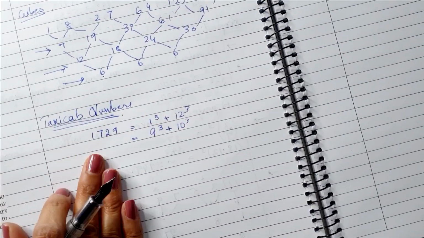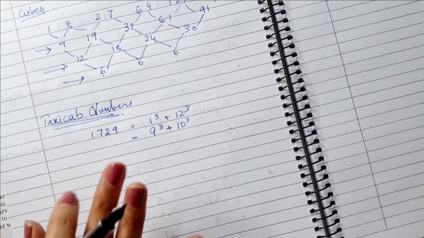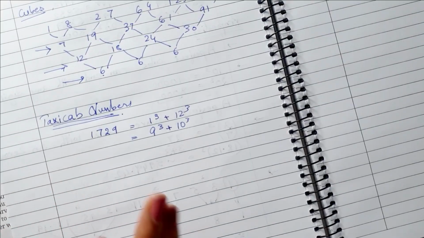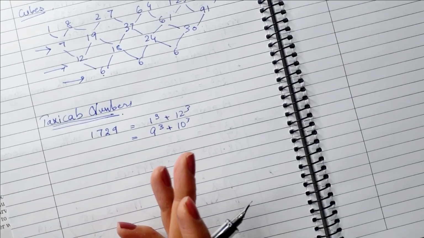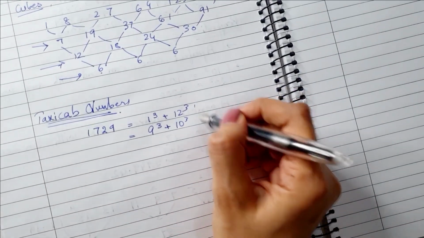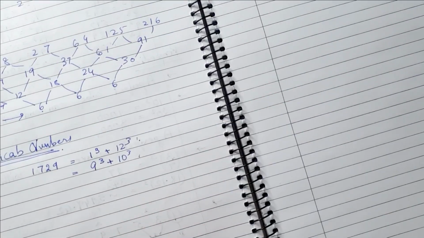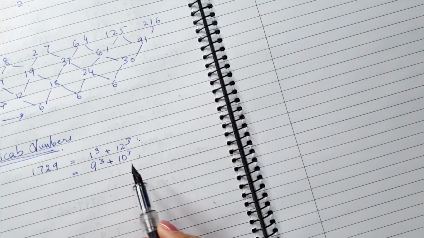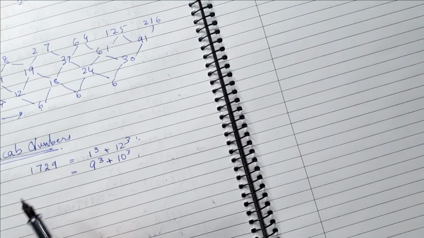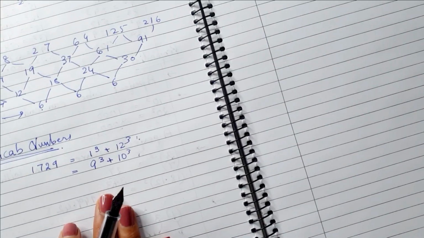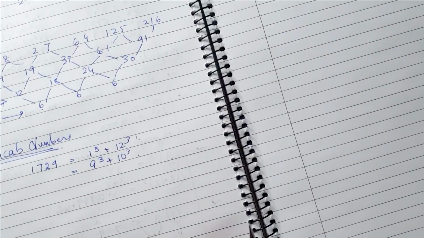Okay, and if you are given a number and you are specifically told that this is a taxicab number, or a Hardy-Ramanujan number, and you have to figure out what 2 separate pairs of cube numbers you can add to get this, you will actually have to list down all of them and then see which one is possible. So let's say I'll give you an example.